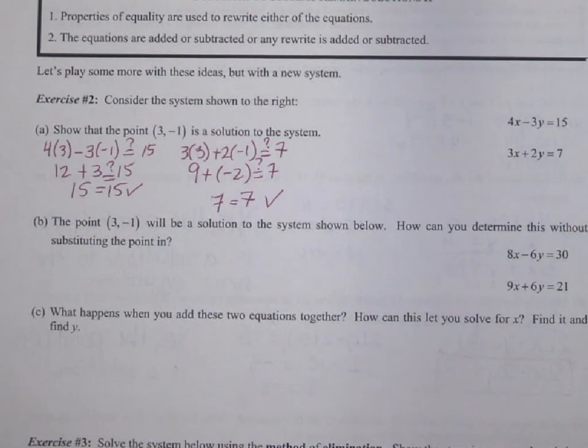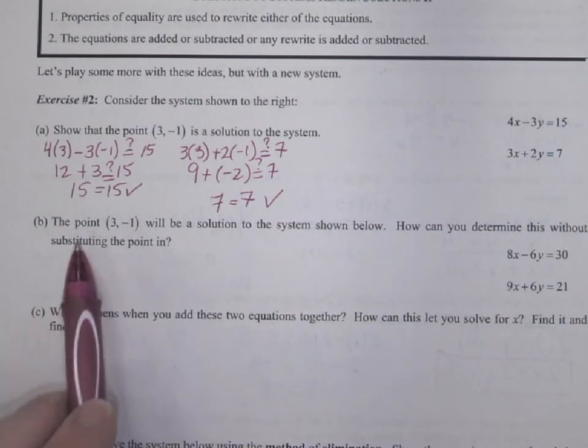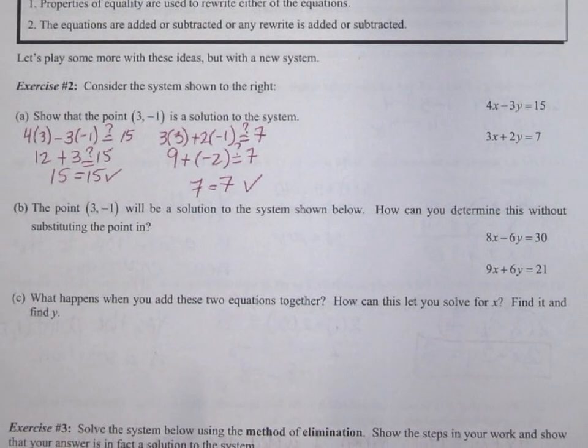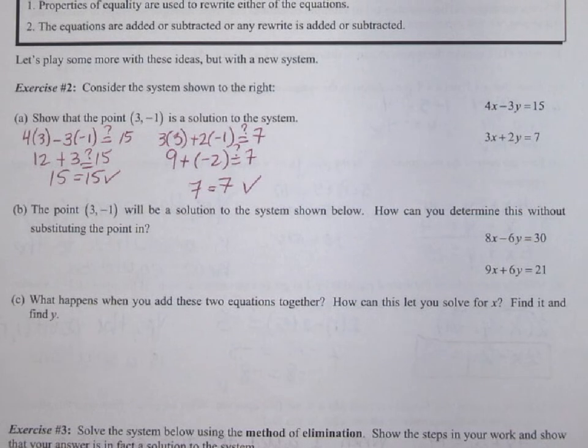All right, so this is a solution. The point (3, -1) will be a solution to the system shown below. How can you determine this without substituting the point in?